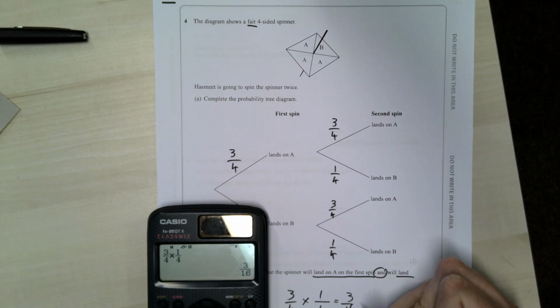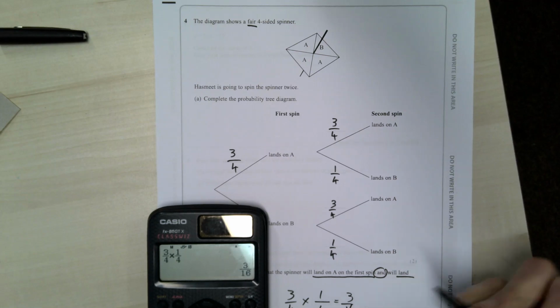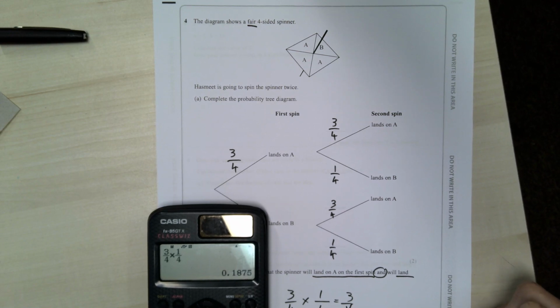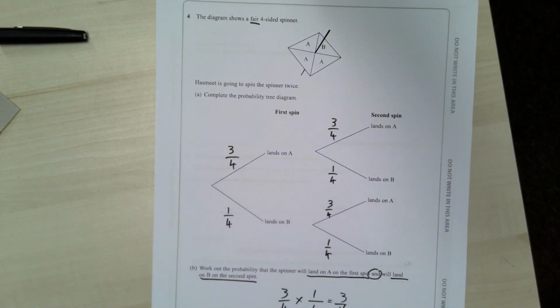I can quite happily leave it as 3/16 there, okay? You might turn it into a decimal, but you're not going to get any bonus marks for it, okay? It is 0.1875 as a decimal, all right? But there's no need to. The fraction is perfectly good there. Okay? On to question 4.